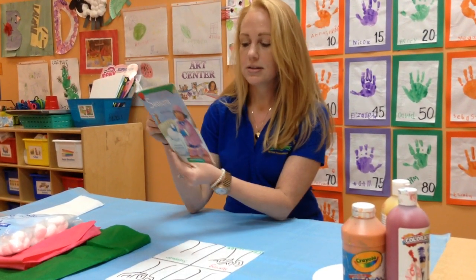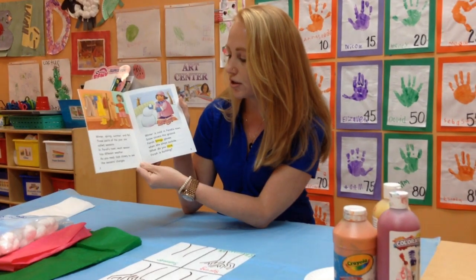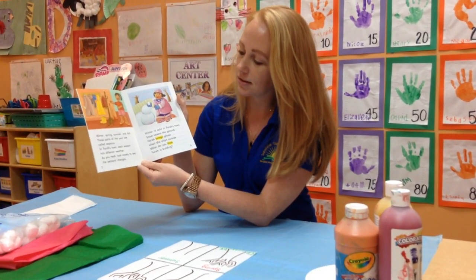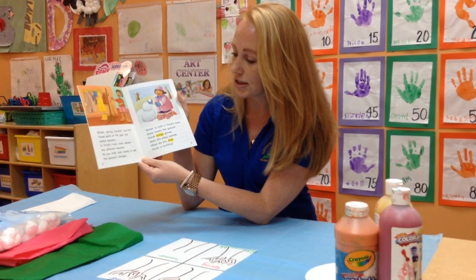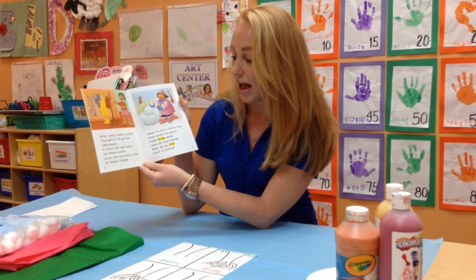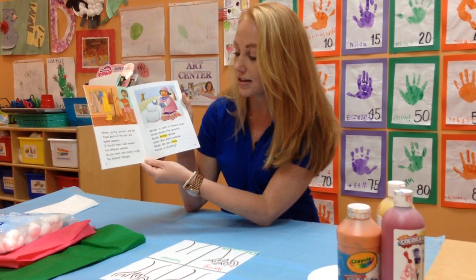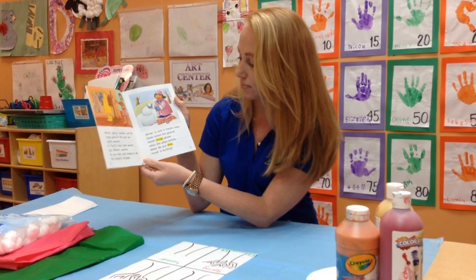Winter, spring, summer, and fall. These parts of the year are called seasons. In Farrah's town, each season has a different weather. As you read, look closely to see the seasons' changes.